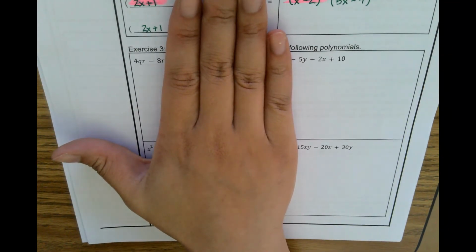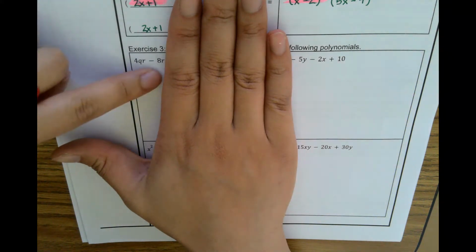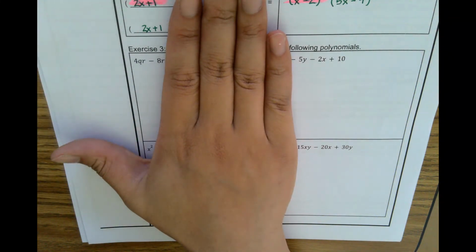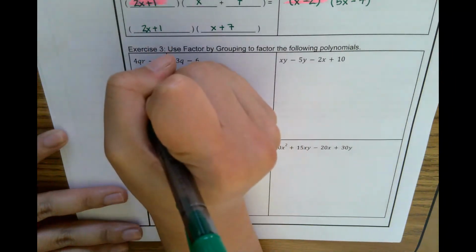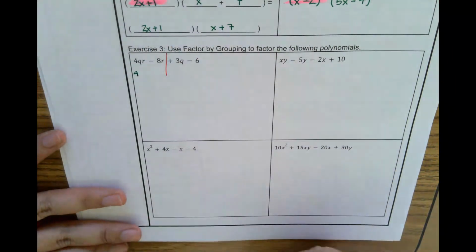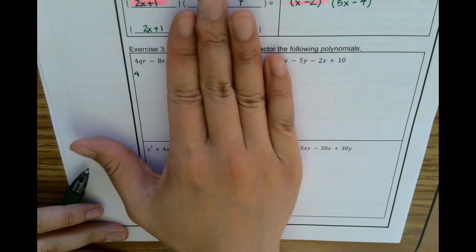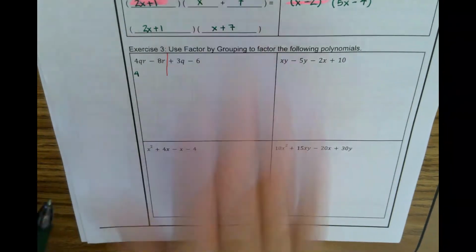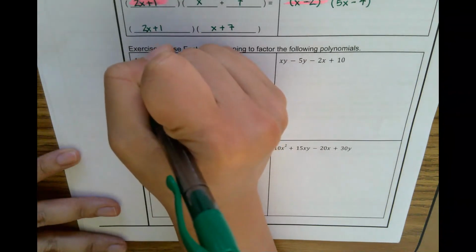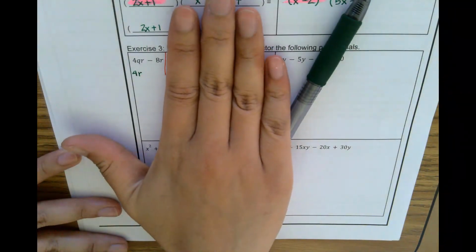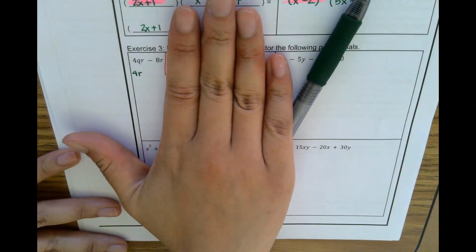Looking at the coefficients, 4 and negative 8 are both divisible by 4, so I'm going to pull that out. And then I notice they both have an r in common, so I'm going to pull that out as well. They do not both have a q, so I'm going to leave that q inside.